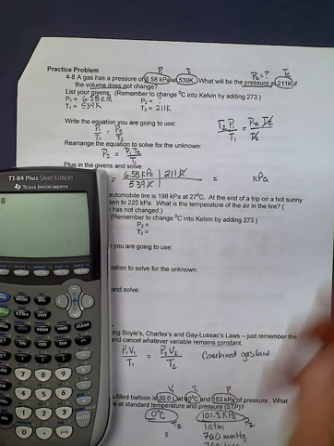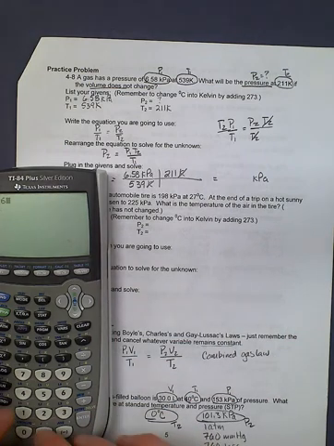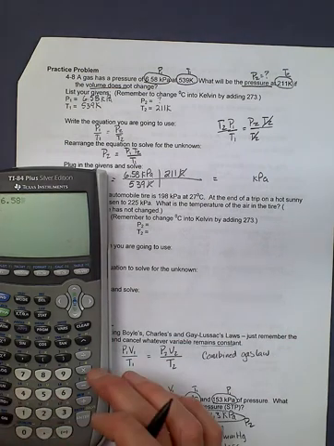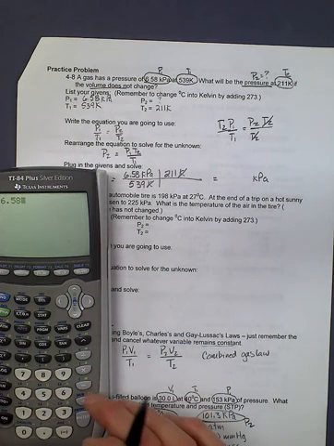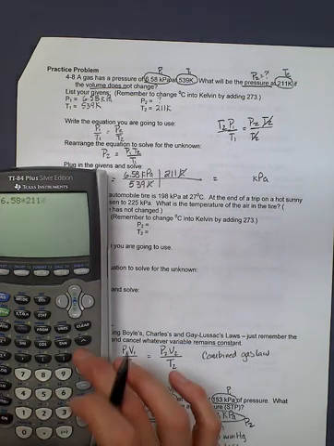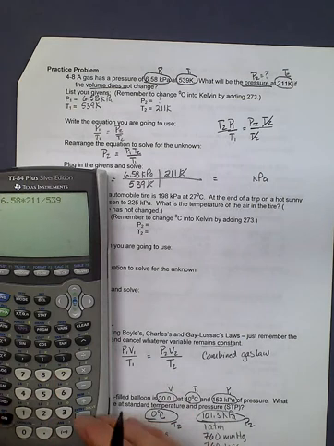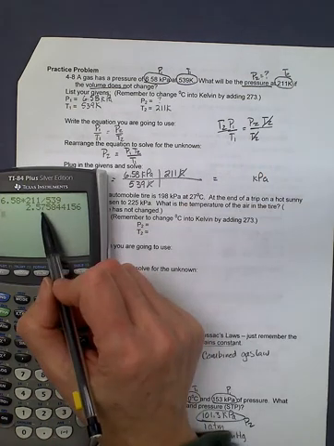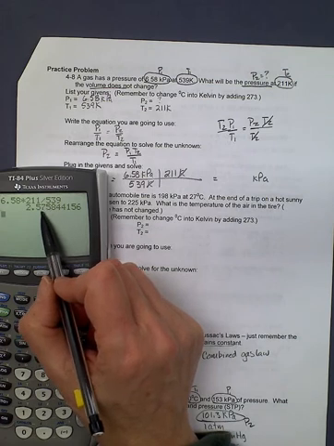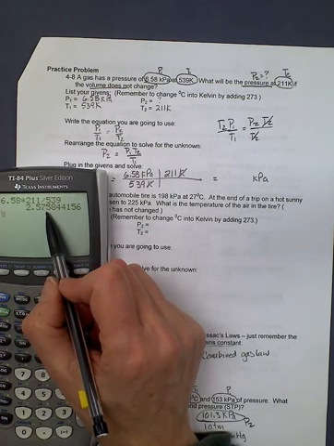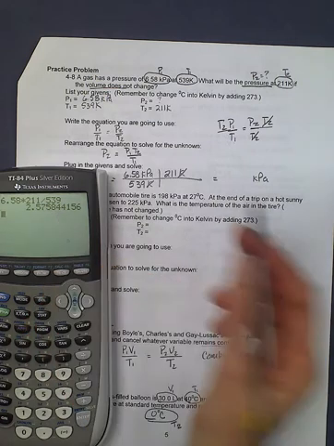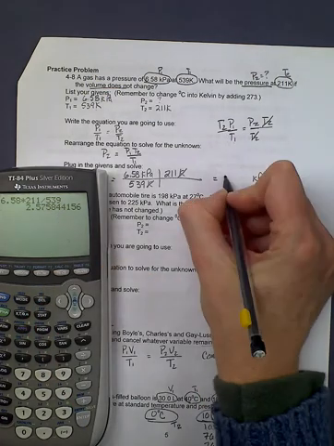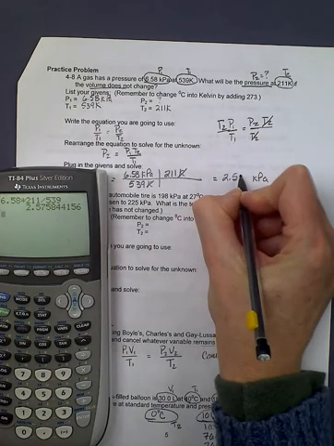And again, we have 3 in each one. So our answer must have 3 significant figures. So we have 6.58 times 211 divided by 539. And so we're going to be cutting off after the 7, since the 7 looks to the 5 to see whether it rounds up, and indeed 5 and above causes that number to round up. So we have 2.58 kilopascals.